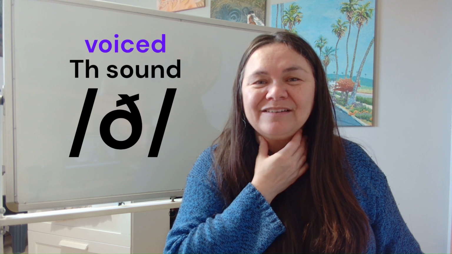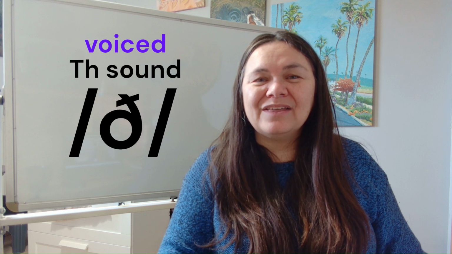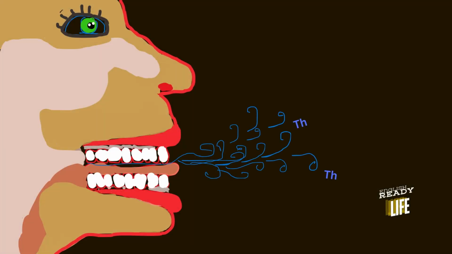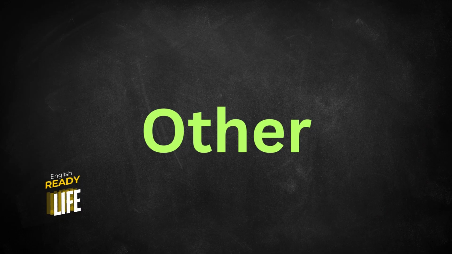The second sound has a vibration here. Well done so far. Let's practice these words with TH in the middle.